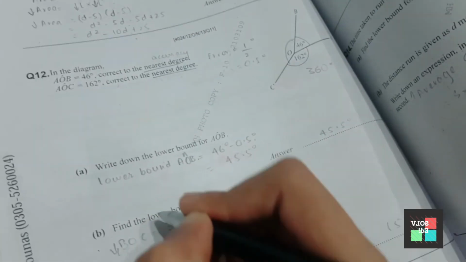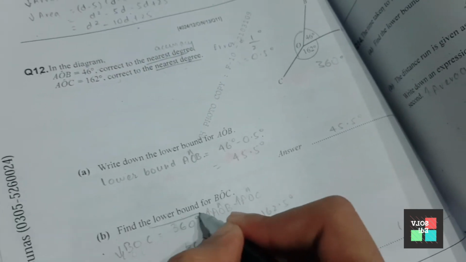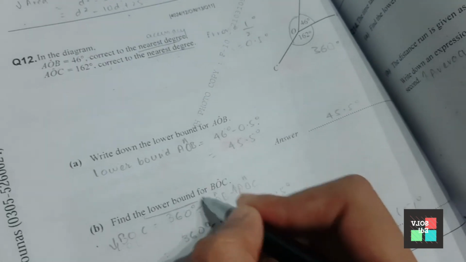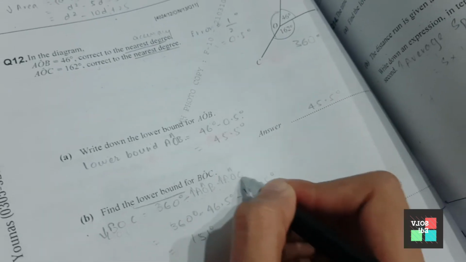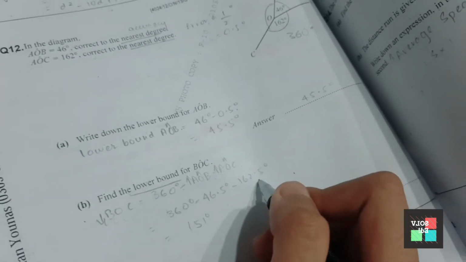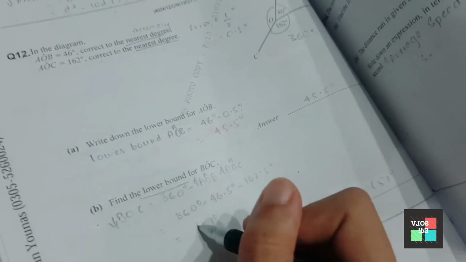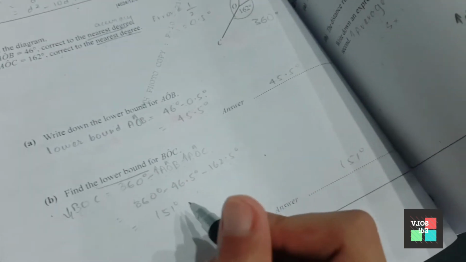However, they're saying the lower bound of BOC, so we're going to subtract more, that is, subtract the upper bound of AOB and AOC. We've calculated the upper bound and we have subtracted it accordingly to get an answer of 151 degrees. Let's move on.